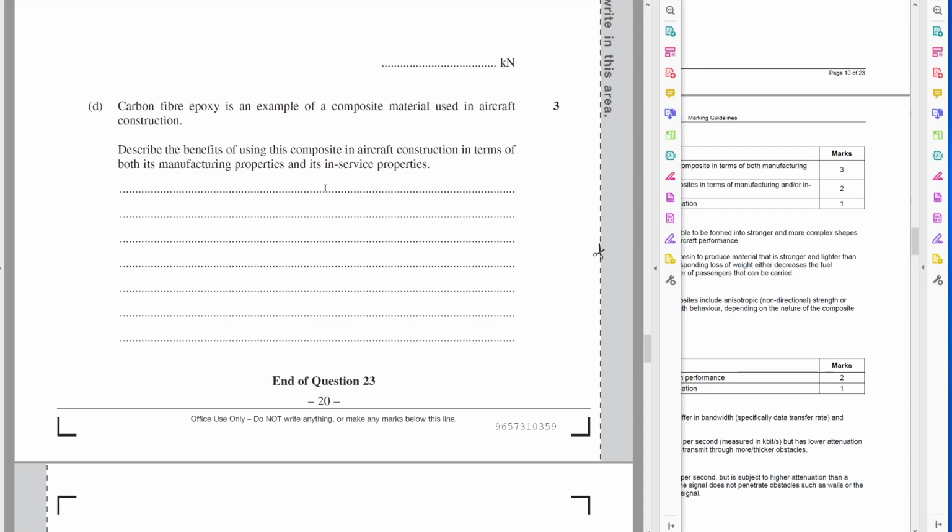Now, what we can say is by using vacuum layup, we can have excellent surface finish. We can get very high material properties, for example, strength to weight ratios. And that means that we can design it to be lighter. And then when we're talking about in-service properties, we're talking about things like fatigue resistance and corrosion resistance, but let's go with fatigue resistance.